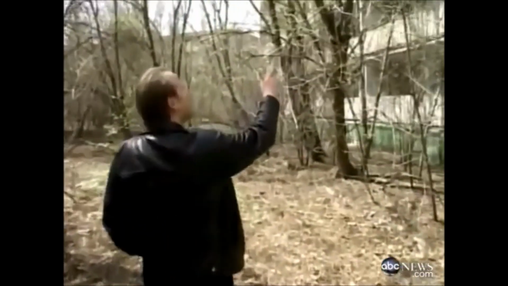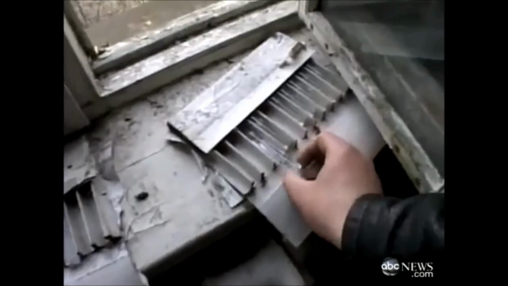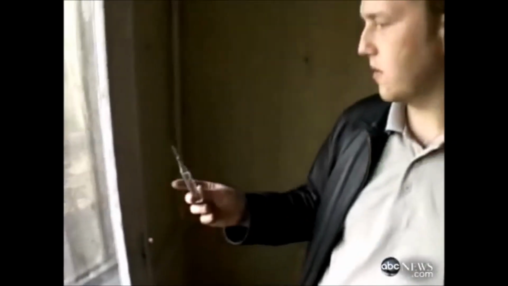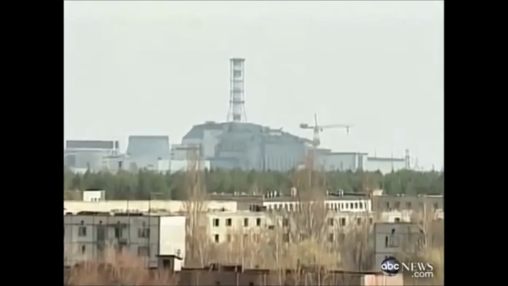Nikolai Luchinsky's childhood home is now a toxic waste site. Home sweet home. He brought us back to the apartment he left when he was 6 years old. His family left in a rush. On the windowsill, syringes still full of medicine, antidotes for radiation poisoning. It's strange to be here, he says. The entire city is now a ghost town.